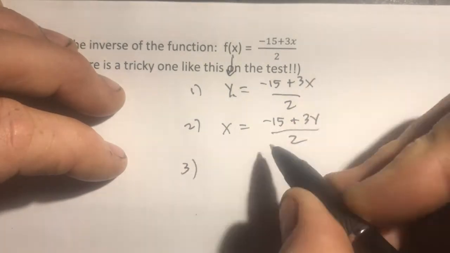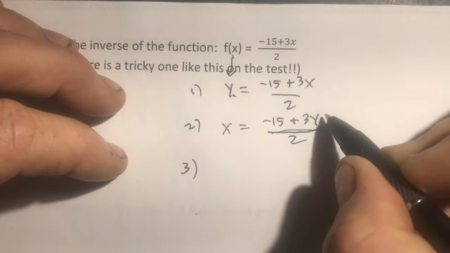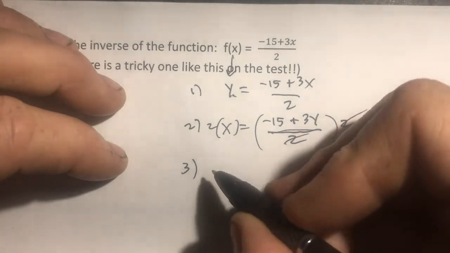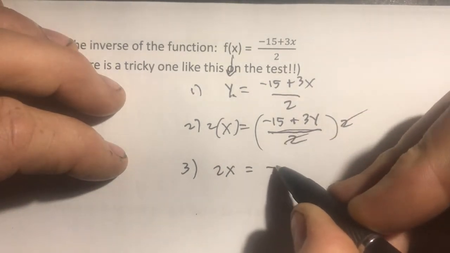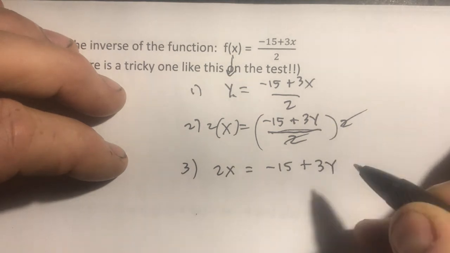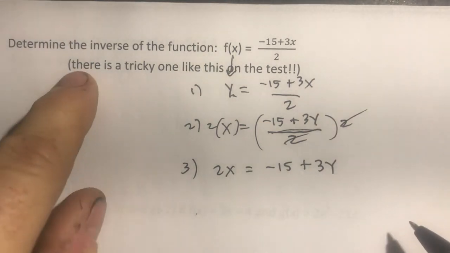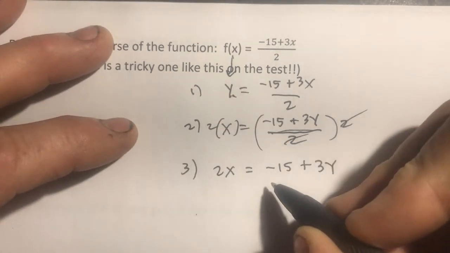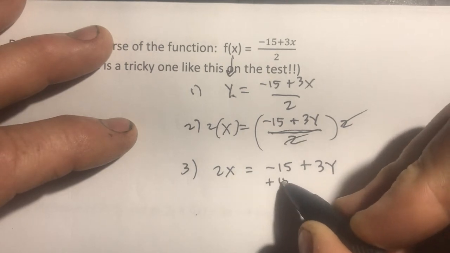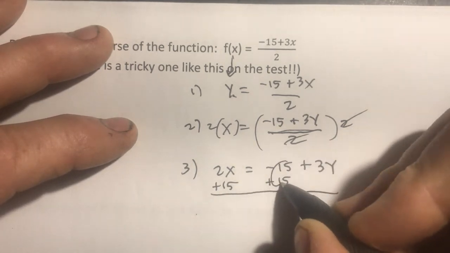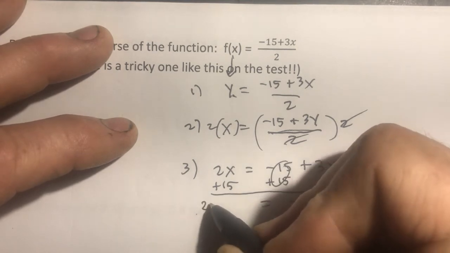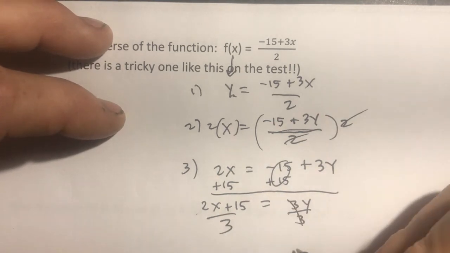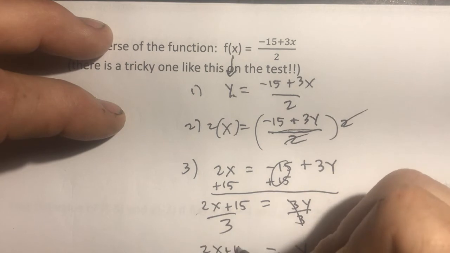All right, now step 3, I have to solve for y here. Well, see, all this is divided by 2. So the best thing to do would just be multiply both sides by 2 and cancel this off. So that means I have 2 times x equals, and I got negative 15 plus 3y. Now this is a tricky one, and it's on the test, so pay attention to this one, and it's on the review. All right, so now I'm solving for y, so I'm going to have to add 15. This will cancel off, so I have 3y equals 2x plus 15. And now all I do is I divide by 3. So y equals 2x plus 15 all divided by 3.